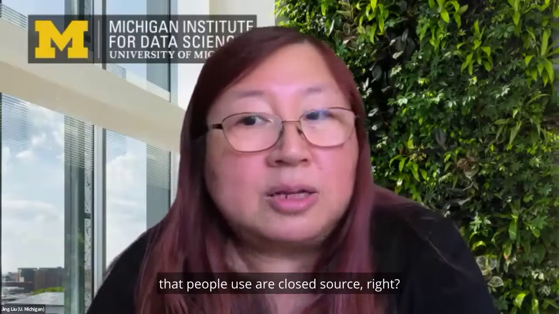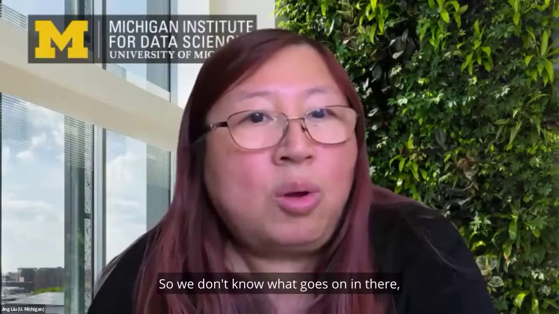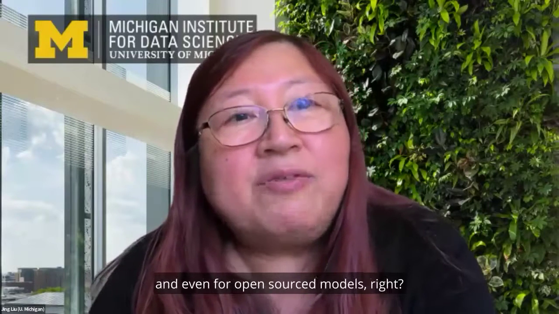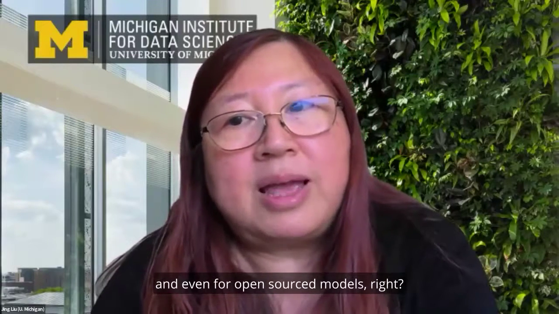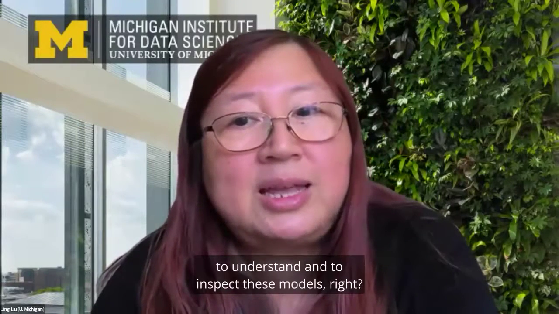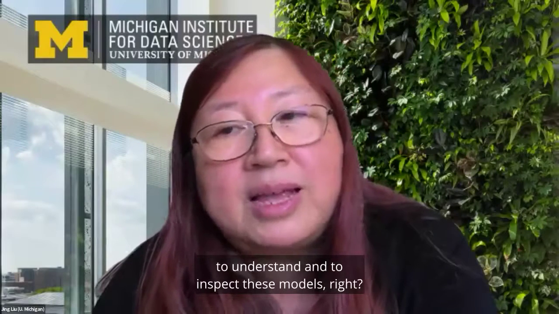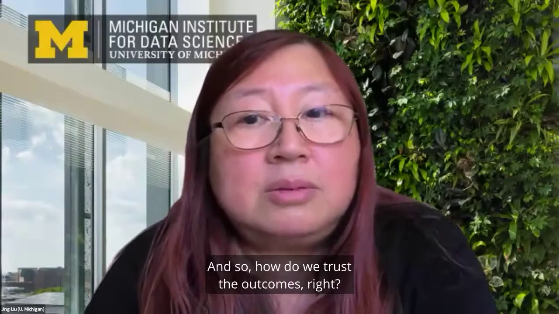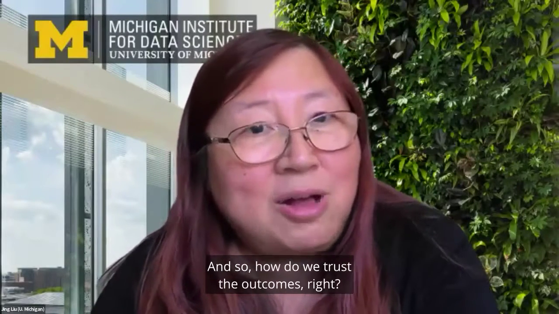There are so many generative AI models that people use that are closed source, right? So we don't know what goes on in there. And even for open source models, the users aren't necessarily skilled enough to understand and to inspect these models, right? And so how do we trust the outcomes?